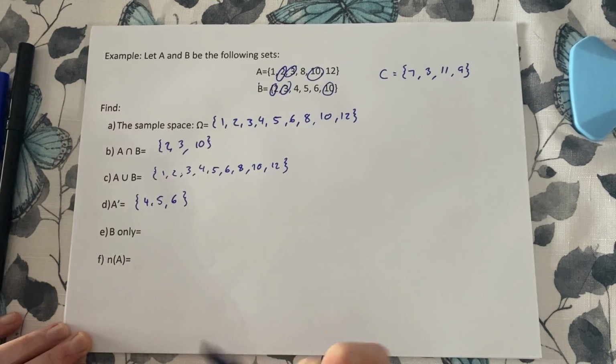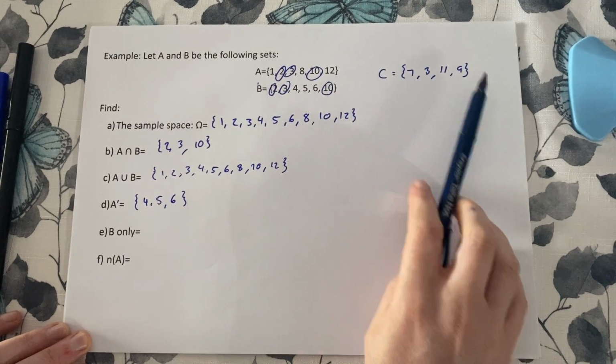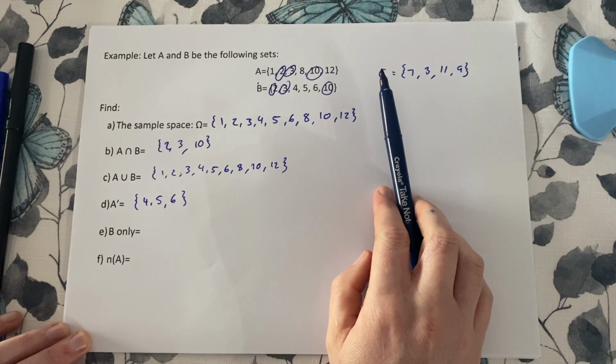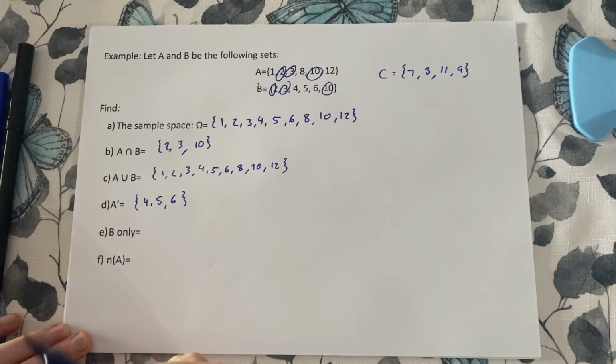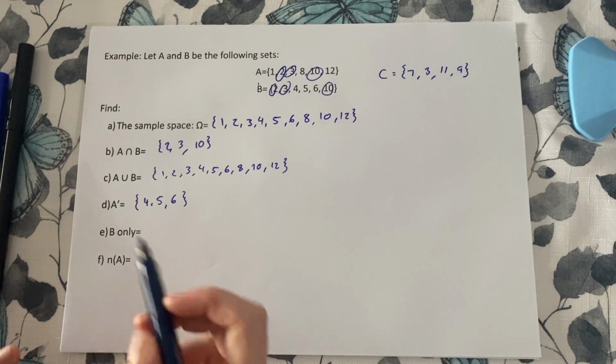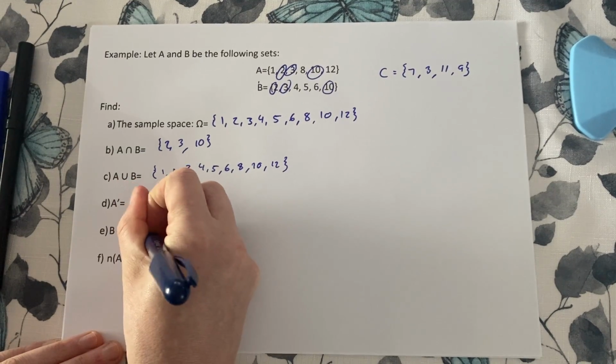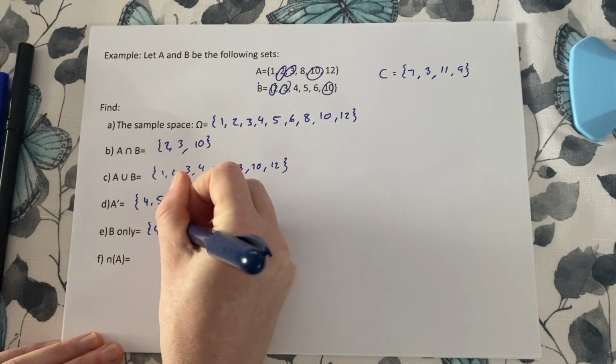If we were to include our set C, we'd also put 7, 11, and 9 in there. But we're not. Now we're looking for things that are only in B, which is ironically the same as the complement of A. So it's just 4, 5, 6.